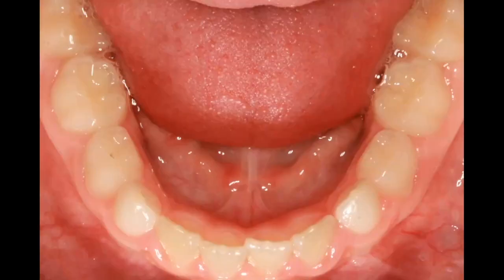How about our lower? Anything stand out here that you are worried about? I'll be impressed if you pick it up, but I think you will. Okay, we have lingual tipping, yes. Makes sense with the smaller maxilla.